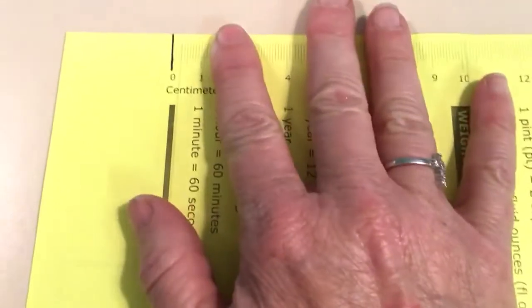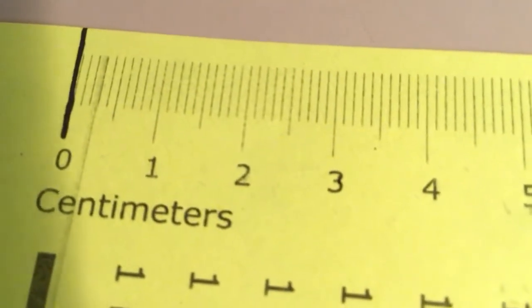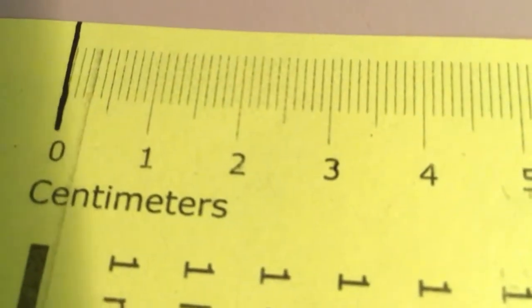So the centimeter is from there to there, okay? The millimeters are those teeny, tiny marks. So you can see how a piece of paper would technically be thinner than between those tiny little spots right there. Okay, that would be a millimeter. And then you have the centimeter, which would be like from the 1 to the 2.